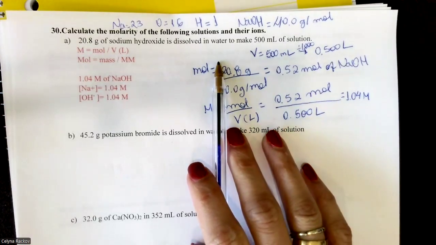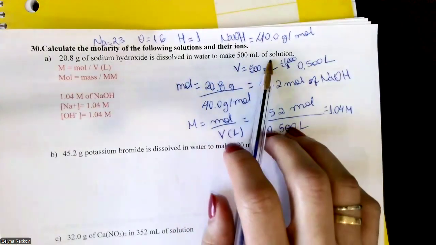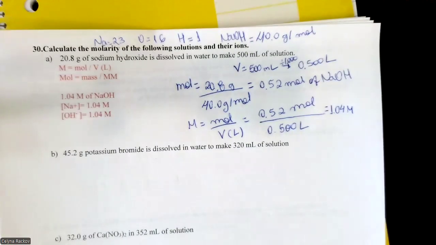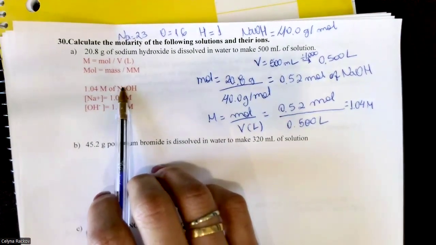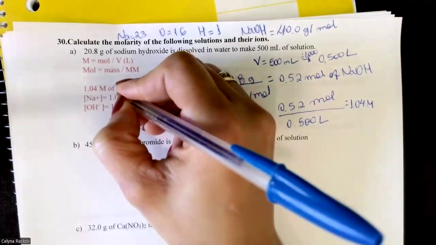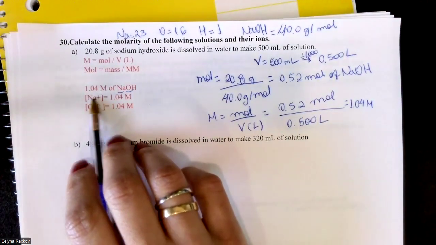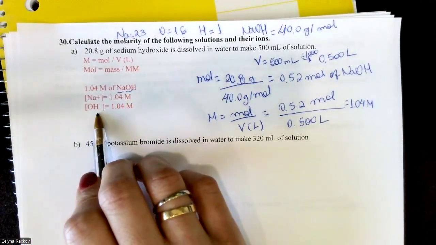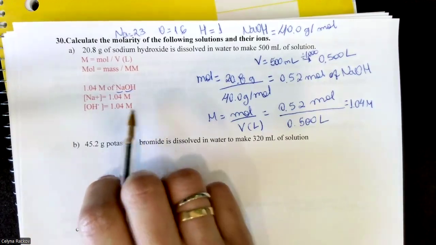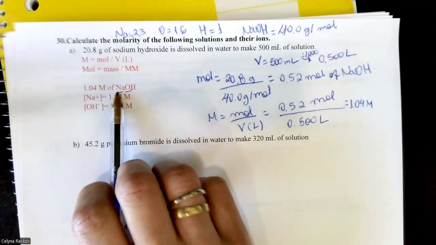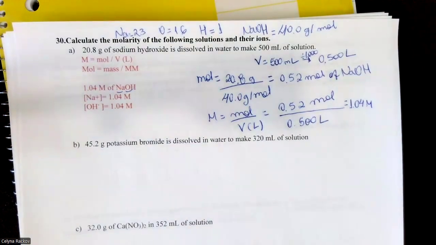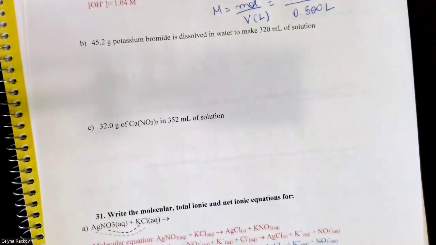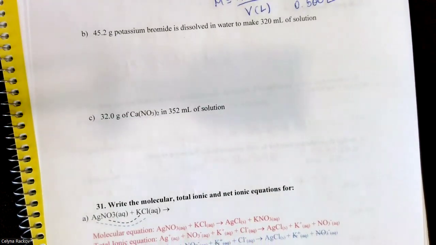But the question also asks for their ions. Okay, let's see here. In the formula for sodium hydroxide you have just one sodium and one hydroxide. That means the concentration for the sodium ion is 1.04. Hydroxide is also 1.04 molar because you just have one ion of each. Sodium and hydroxide. I'm going to answer question C so you guys can see why it is different here.